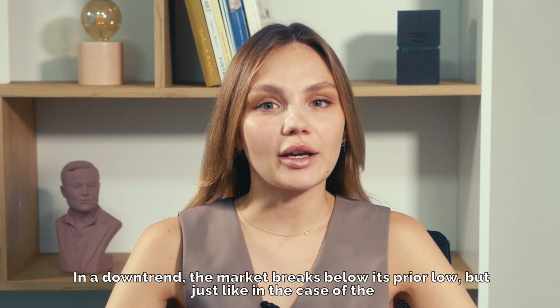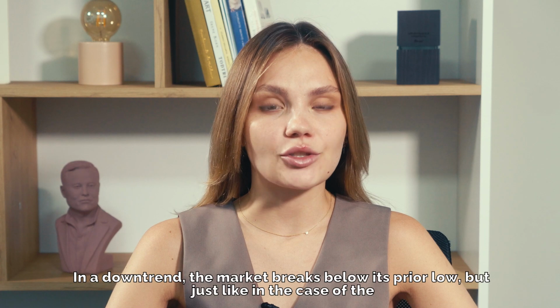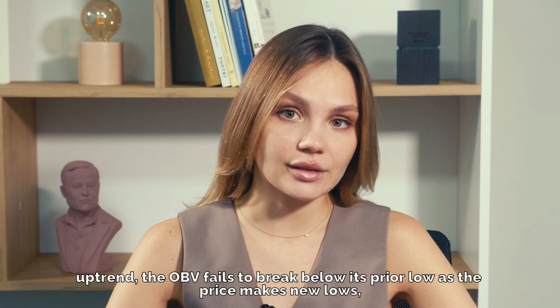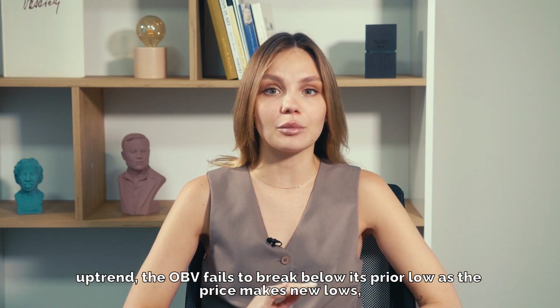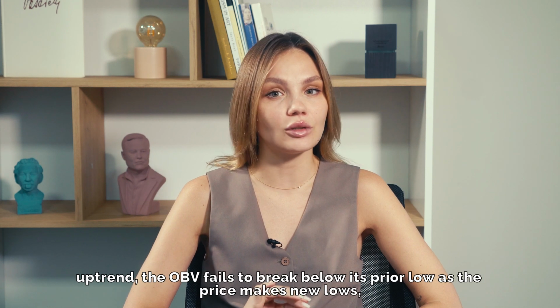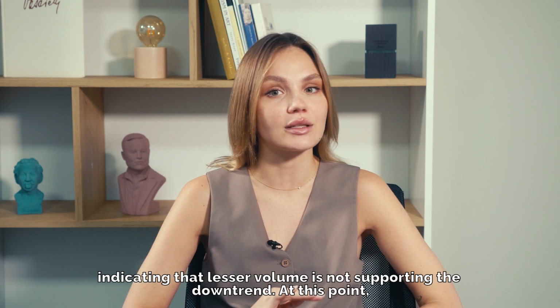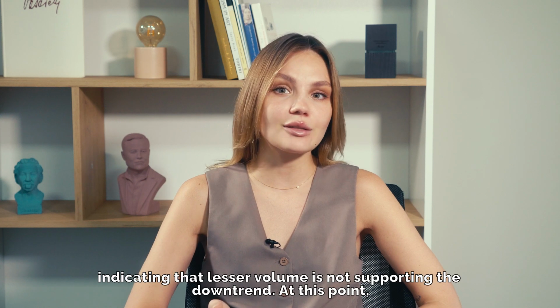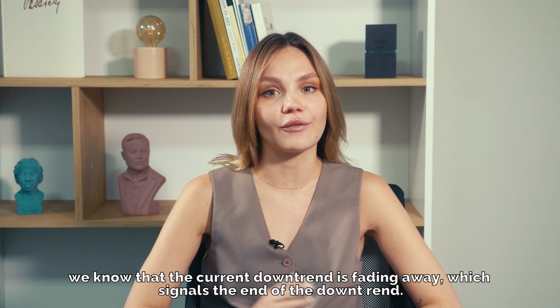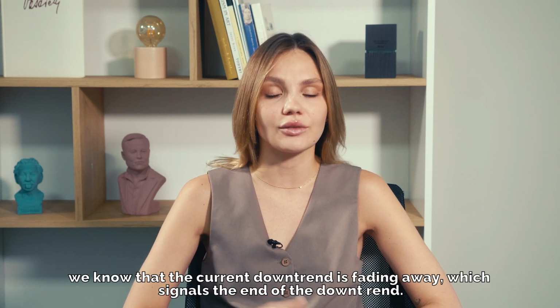In a downtrend, the market breaks below its prior low, but just like in the case of the uptrend, the OBV fails to break below its prior low as the price makes new lows, indicating that lesser volume is now supporting the downtrend. At this point, we know that the current downtrend is fading away, which signals the end of the downtrend.